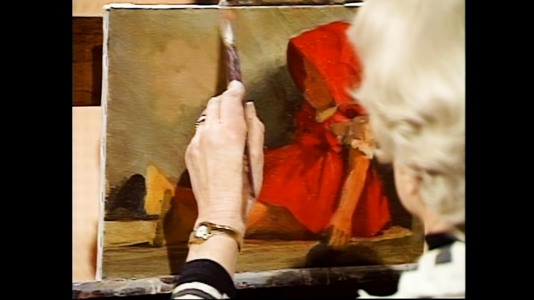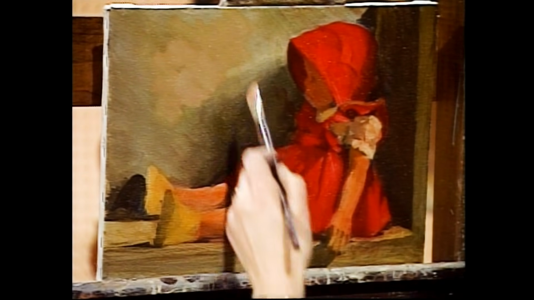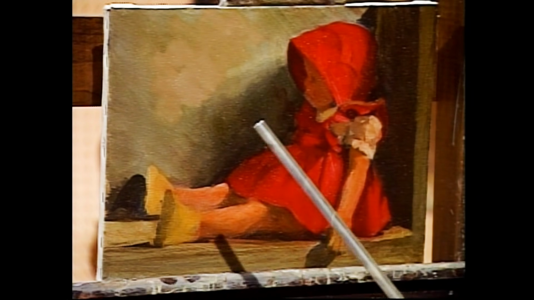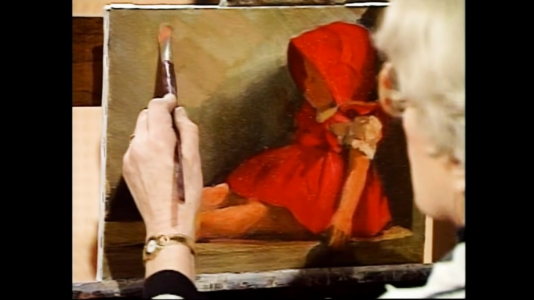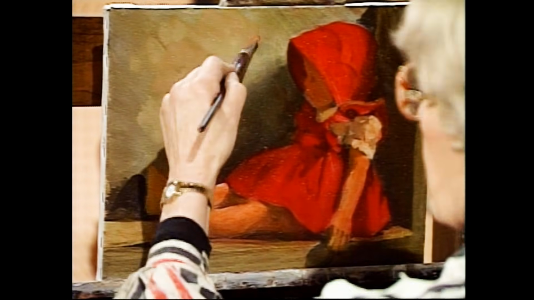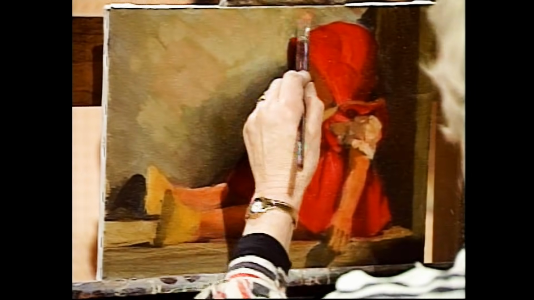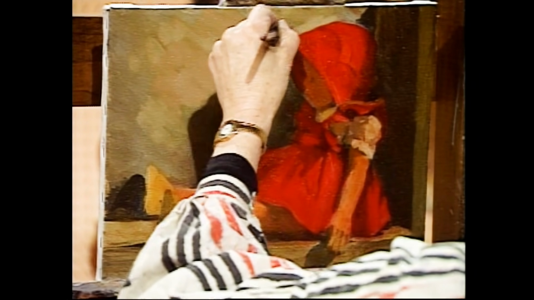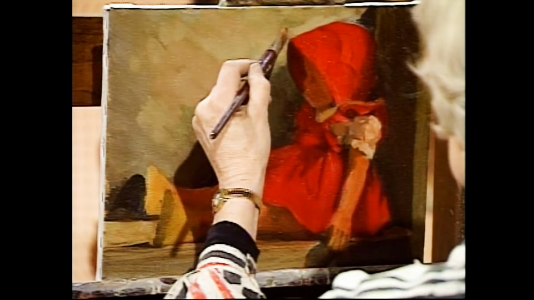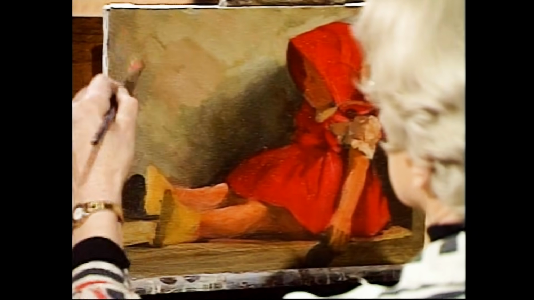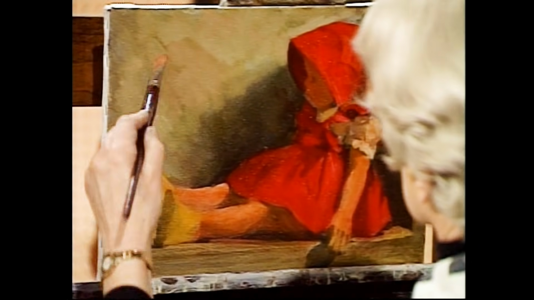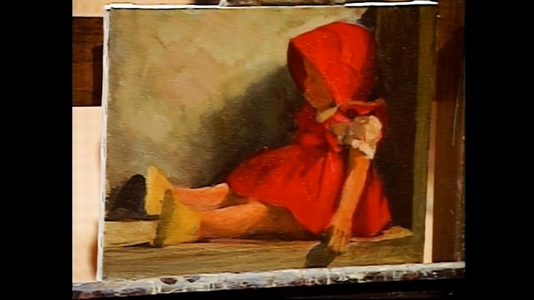Not repaint it, but rub into it with a little bit more color to illuminate it. Seems a little bit more atmospheric that way.